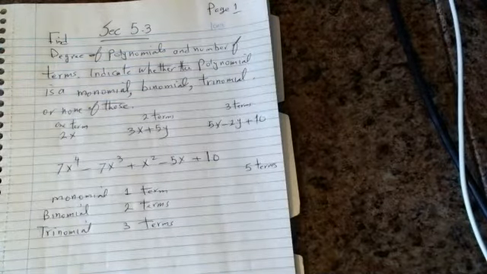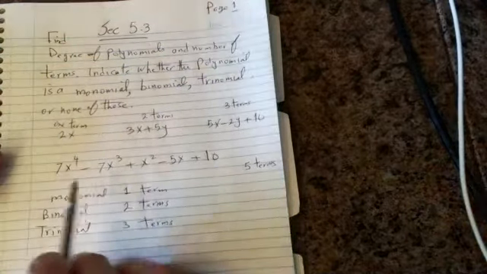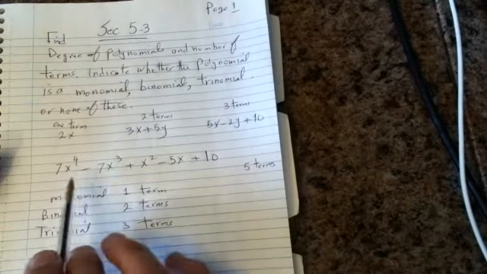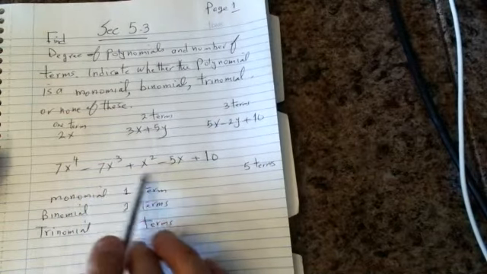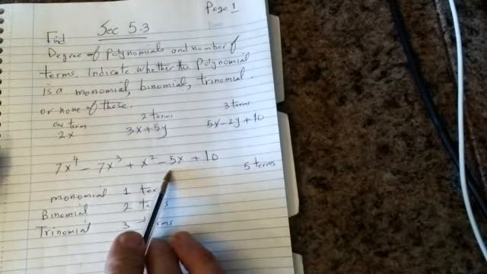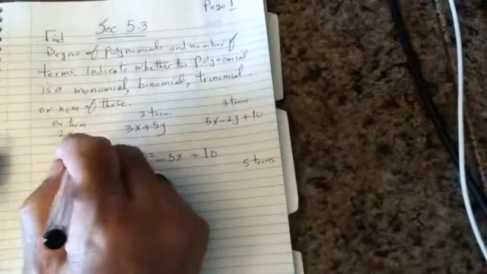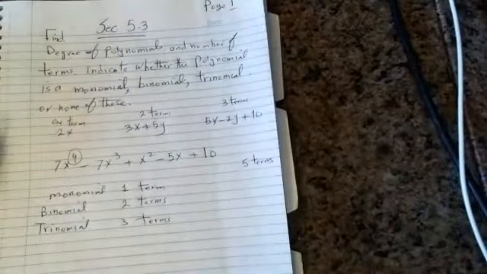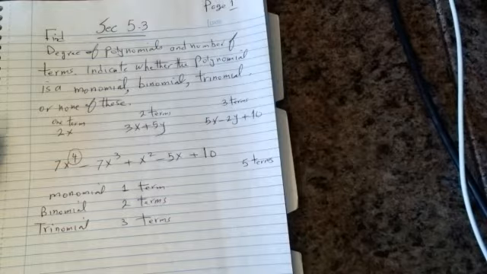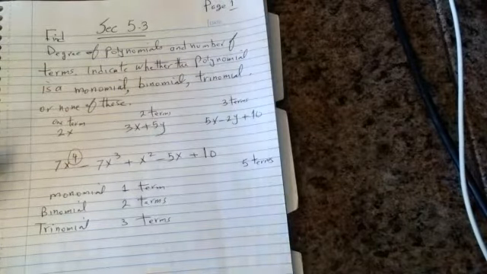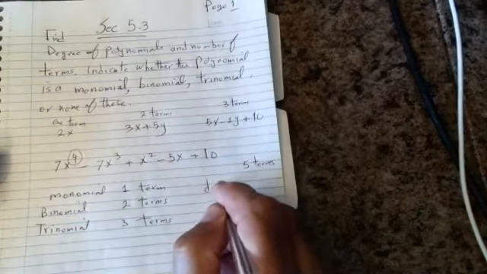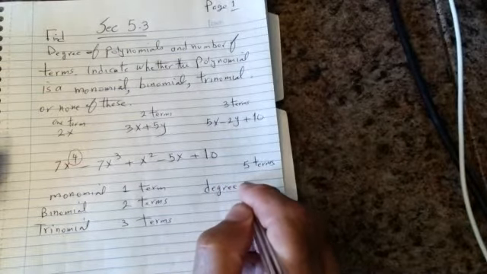Now, what is the degree of a polynomial? In this example, the only variable I see is the x. What is the highest exponent of the x? The highest power of x is 4. So what is the degree of this polynomial? The degree is 4.